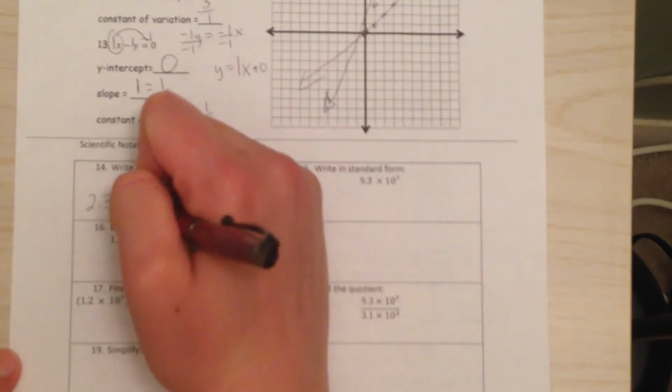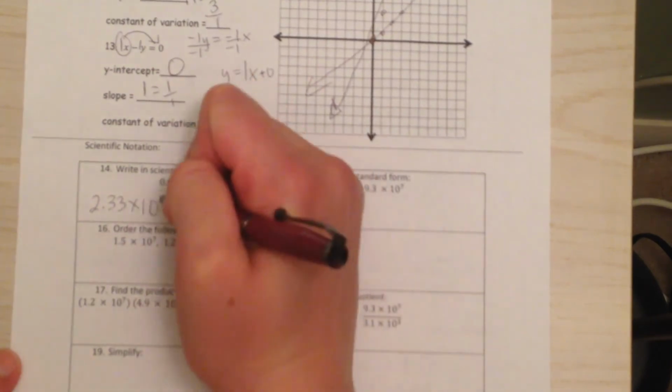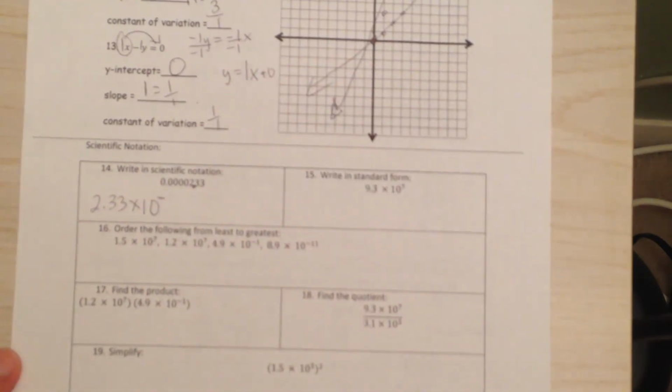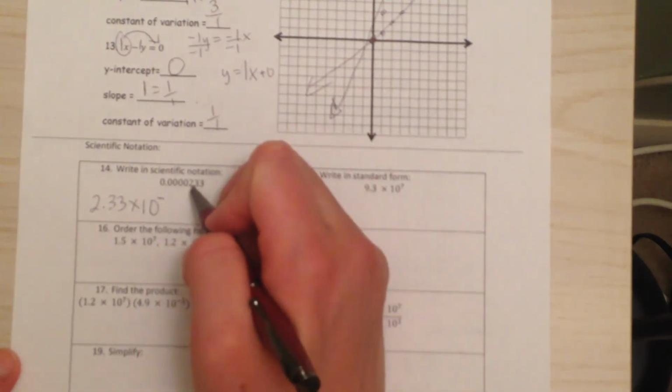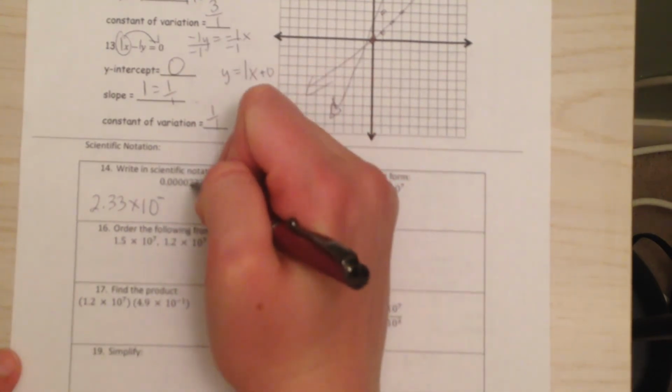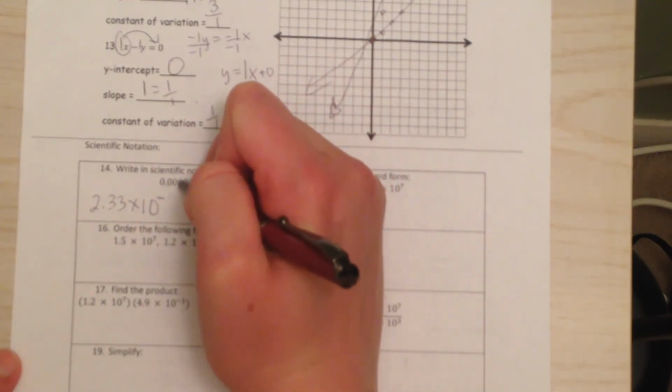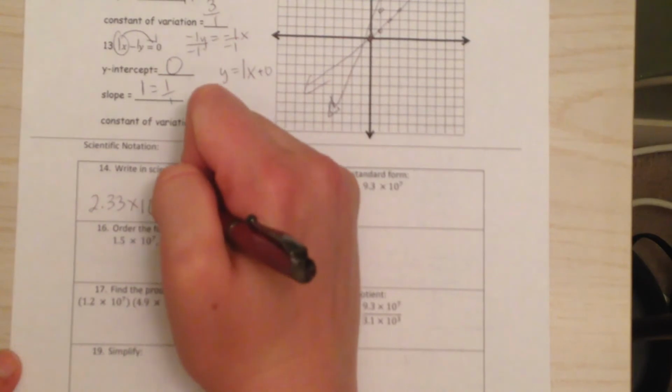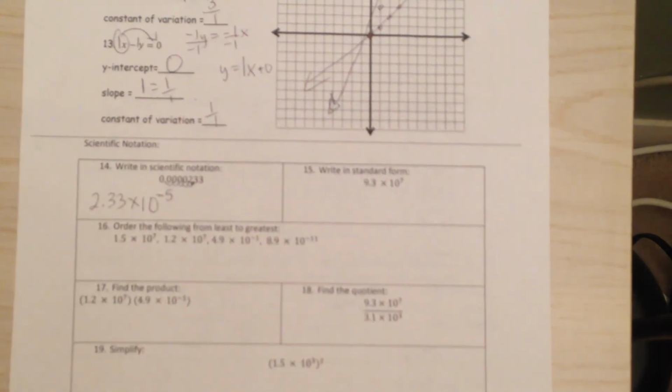And then you're going to say times 10 to the negative exponent because it's a small number. And we need to count how many hops from this decimal point to this decimal point. So we have 1, 2, 3, 4, 5. So to the negative fifth.